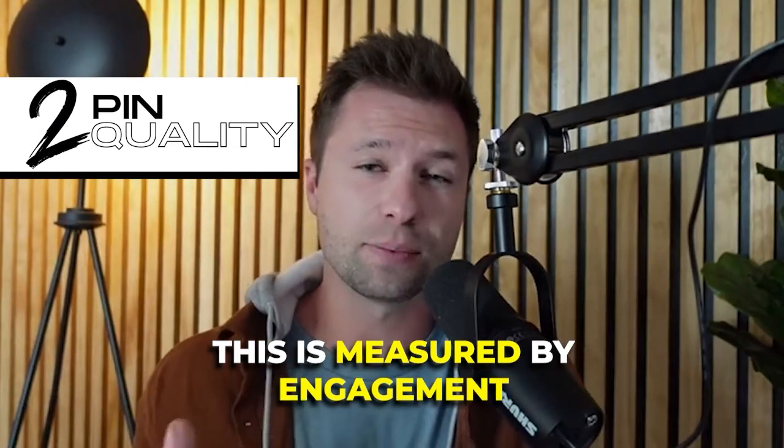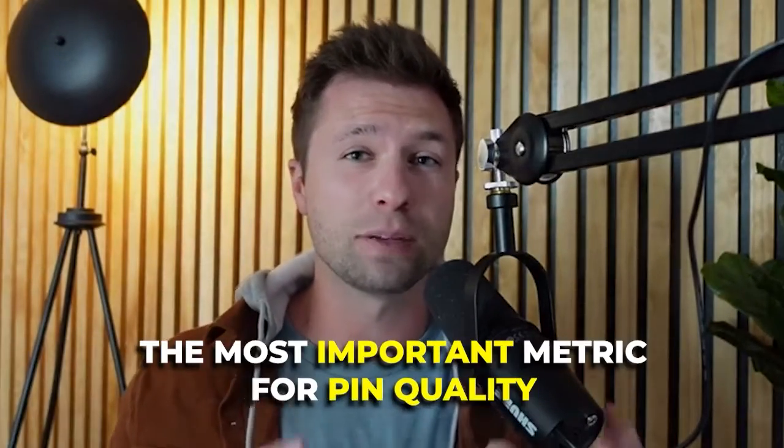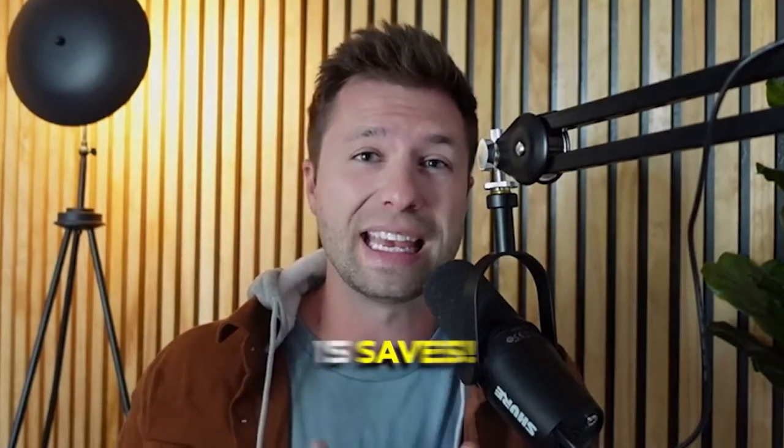And the second factor, which is one that I think most people think about when they think about something like this, is the pin quality itself. This is measured by engagement such as likes, saves, comments, different things like that. In my opinion, the most important metric for pin quality, though, is saves. The reason for this is that it's the easiest way for Pinterest to identify which content is actually helpful for a user, because if somebody saves it, that means they found it very valuable and they want to come back to that pin.